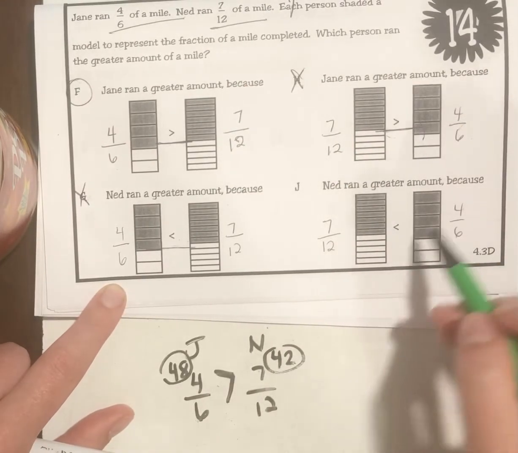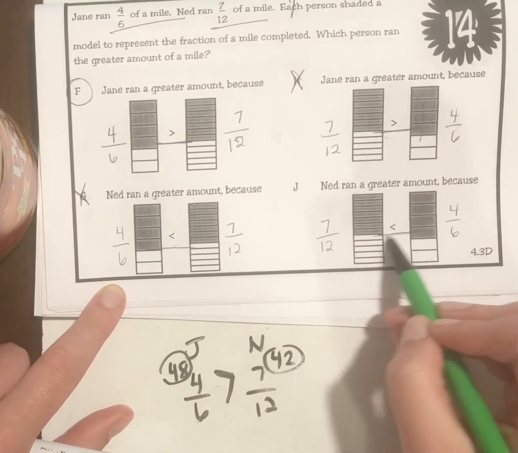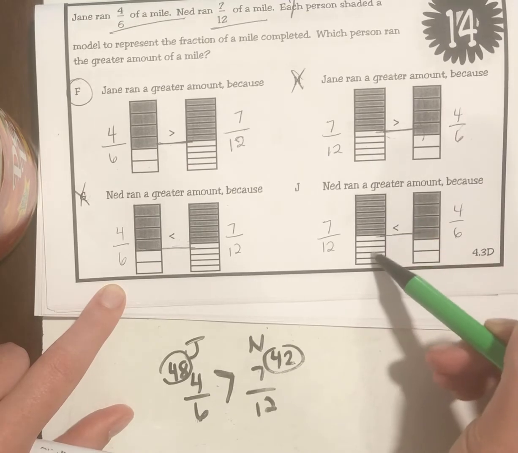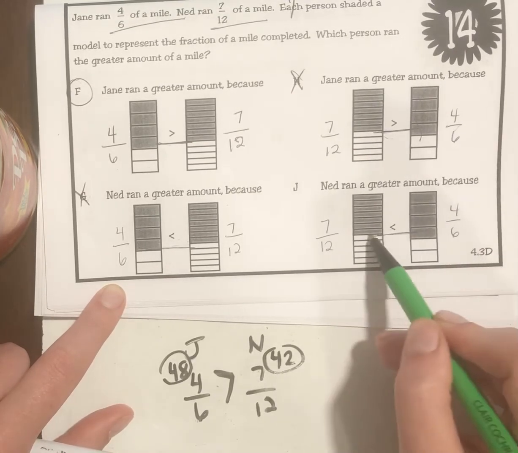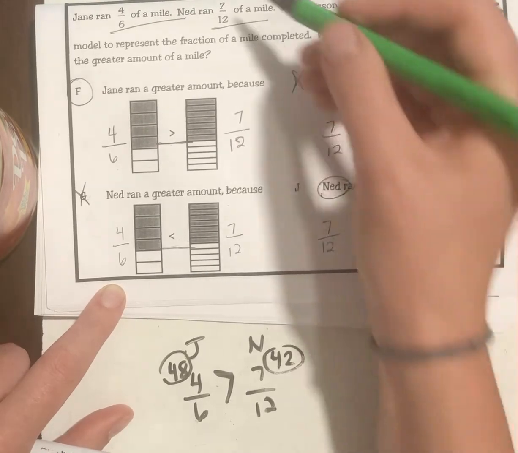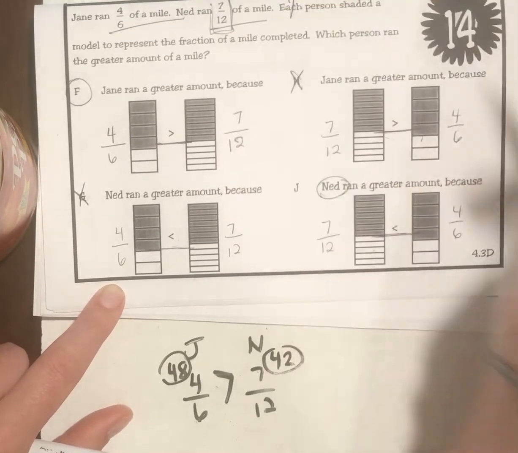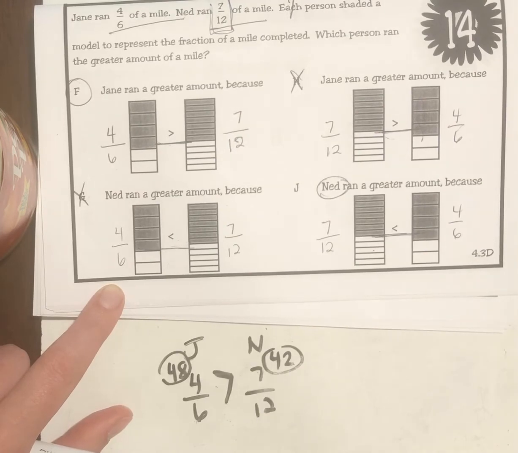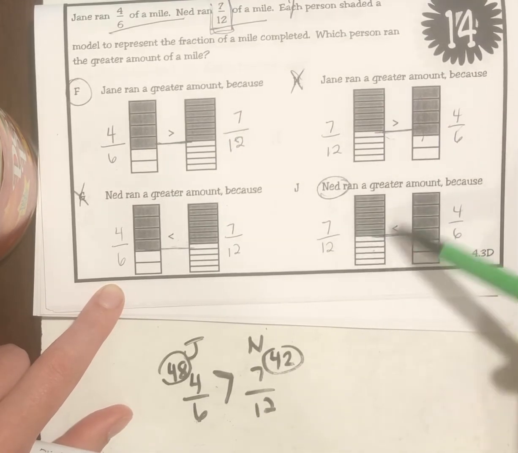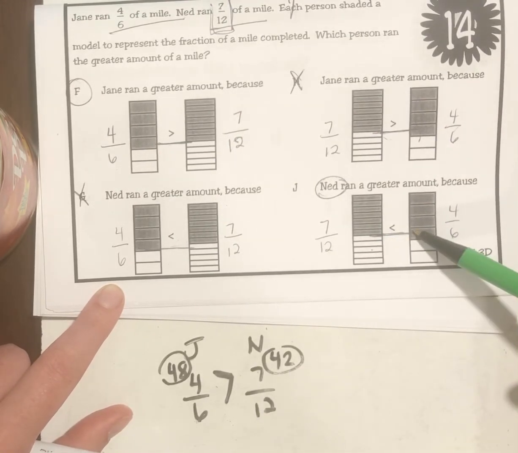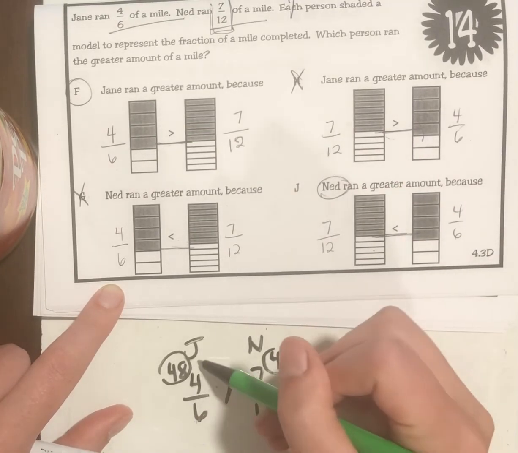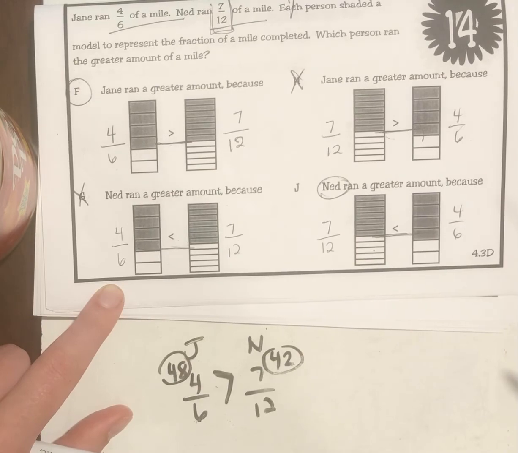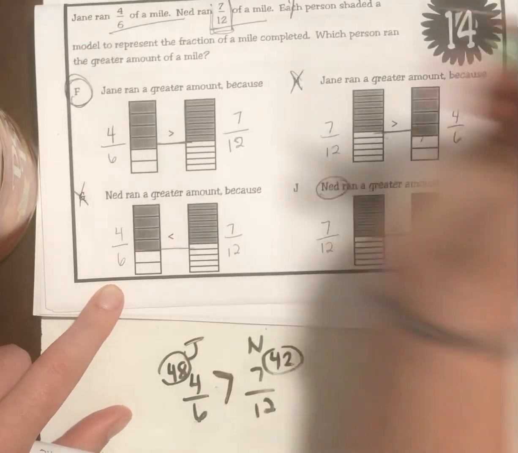And now this is right, but it's saying that Ned ran more, and we know that that's not true. We know that Ned is this 7/12, so that could have tricked you. You can't just look at the model here, because we know that Jane, when we labeled over here in our work, we know that Jane actually did run that 4/6 of a mile. Okay, so our answer is F. Very good.